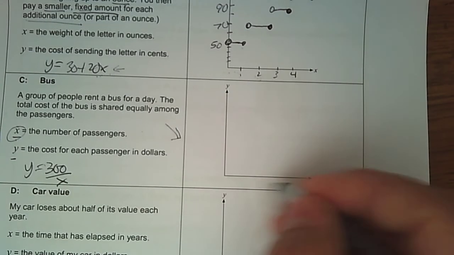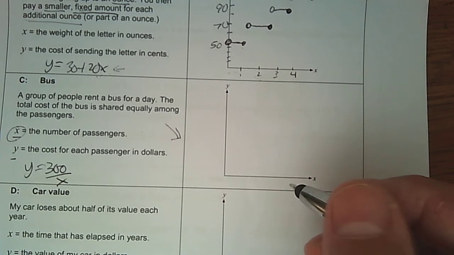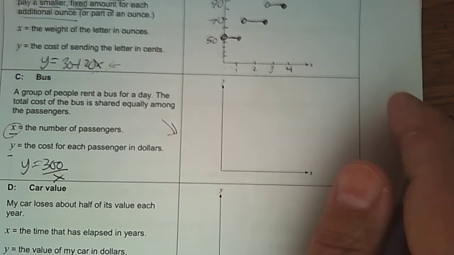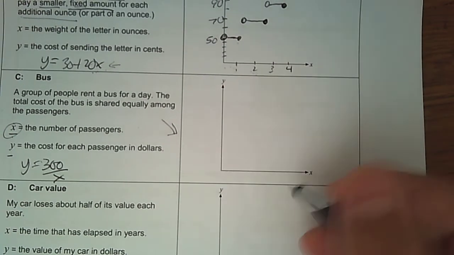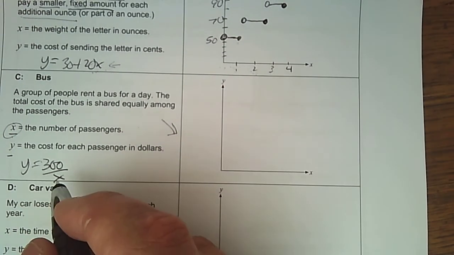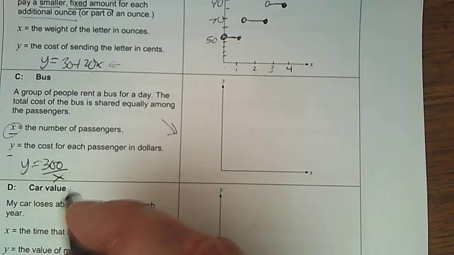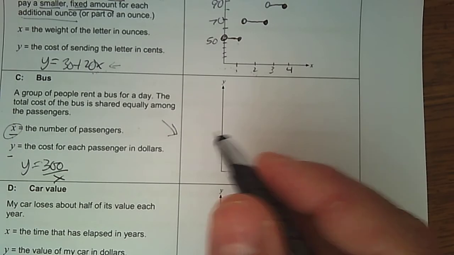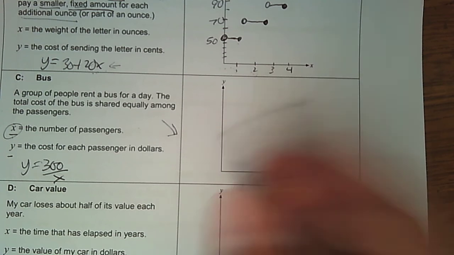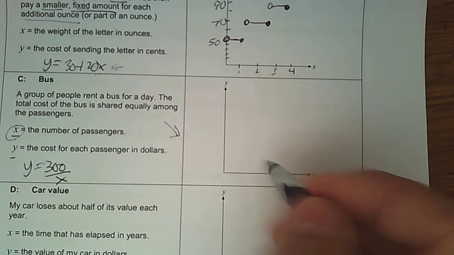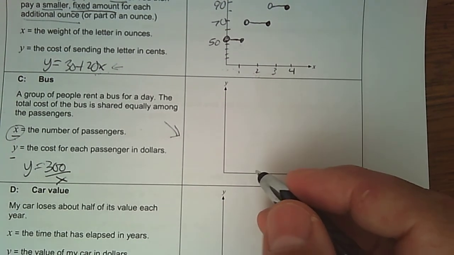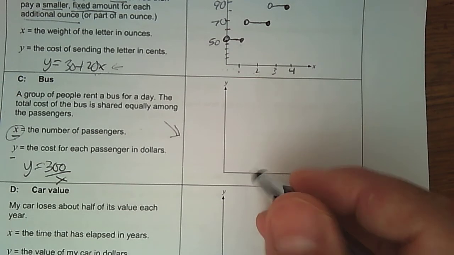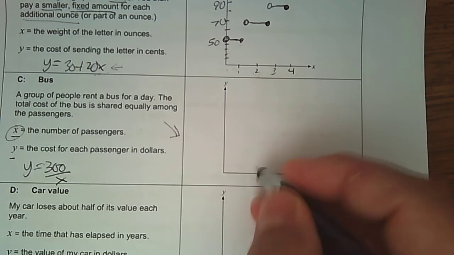So I'm going to actually go to 10 people just to graph. And it could go on. You could have 300 people, and then it's 300 divided by 300, and each person would pay $1. How many people do you think would fit on a bus? What would be more of a real-world situation? Well, let's say 30, because 30 would seem to make sense on a bus more than 10. With 10, you'd think you'd have a lot of empty seats, and 30 goes into it evenly. So let's just go to 30.